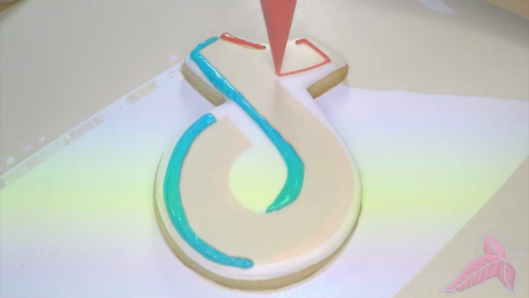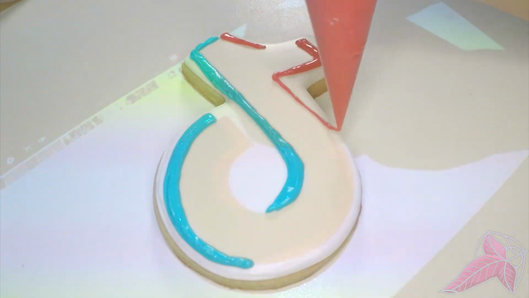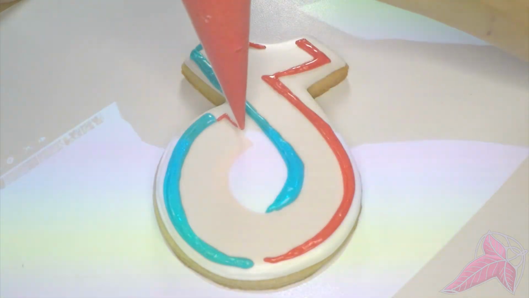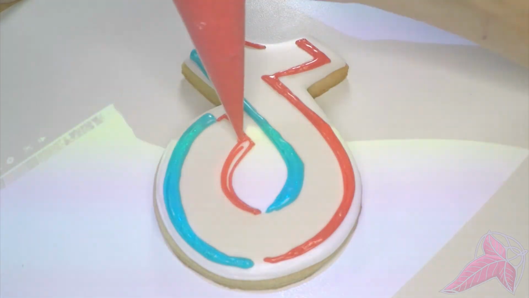TikTok is becoming a very popular party theme, and I wanted to make sure that there are cutters available. Speaking of which, free 3D cutter file links are in the description below.